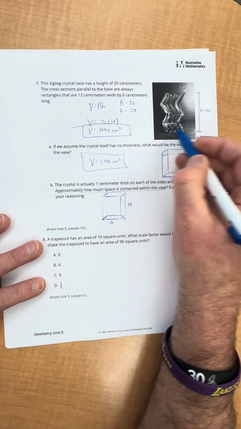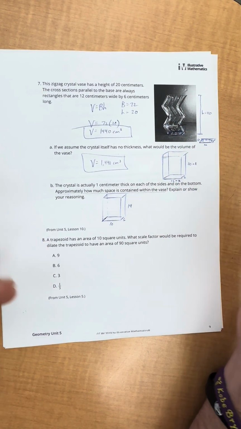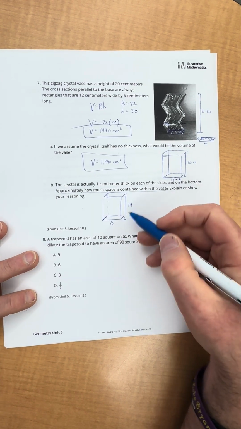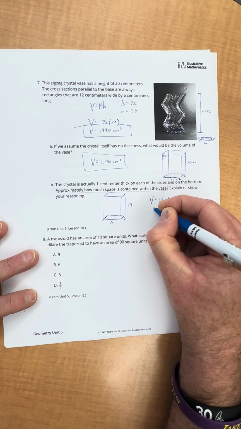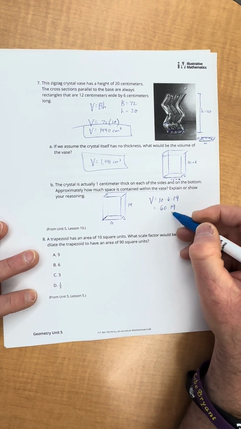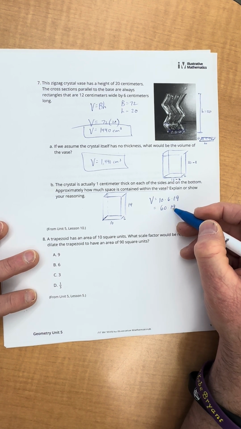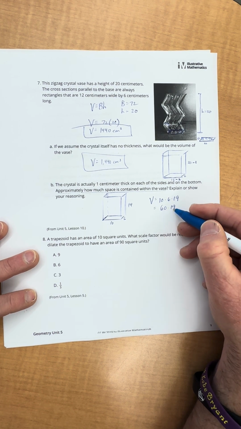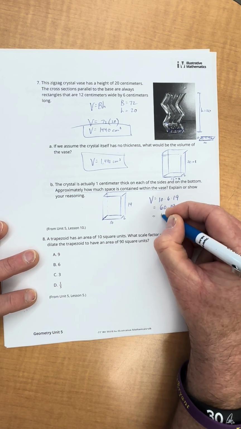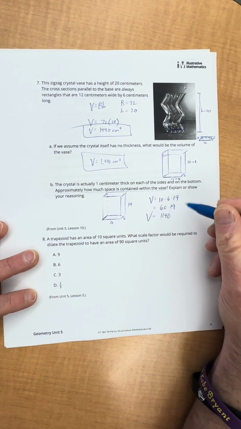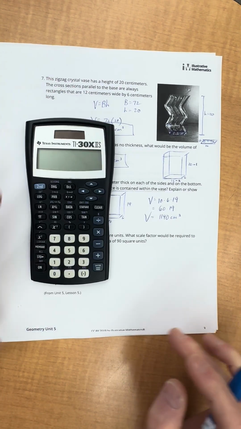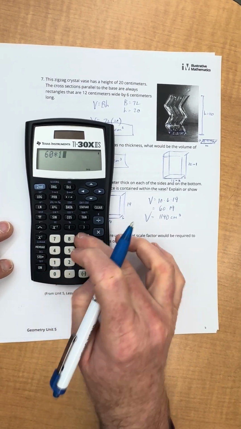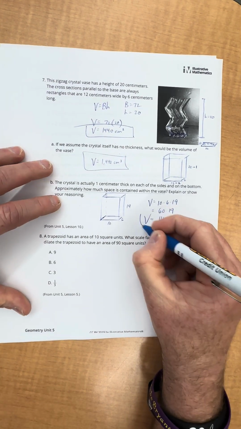Even though it zigzags, because the cross sections all have the same area, you're golden. So volume equals 10 times 6 times 19, which equals 60 times 19. 60 times 20 is 1,200. And since we're down 60, that should be 1,140. So volume is 1,140 centimeters cubed. Let me just triple check that I didn't mess that up. 60 times 19, yeah, 1,140 cubic centimeters.